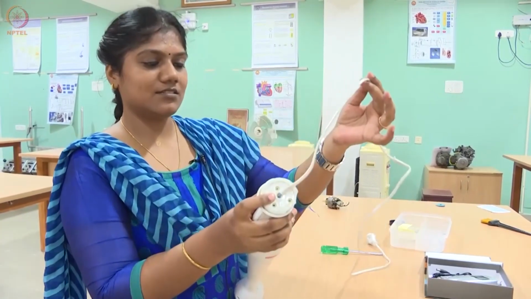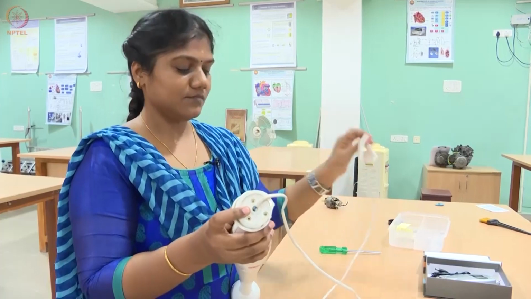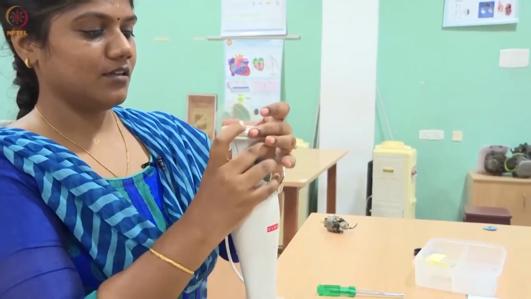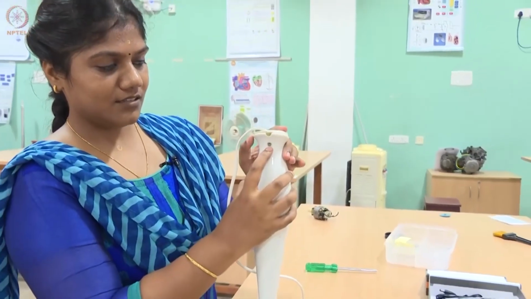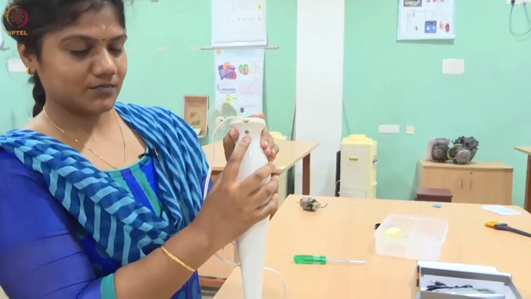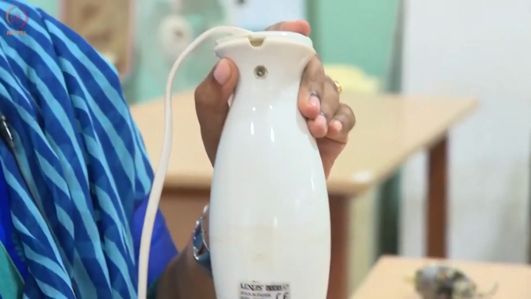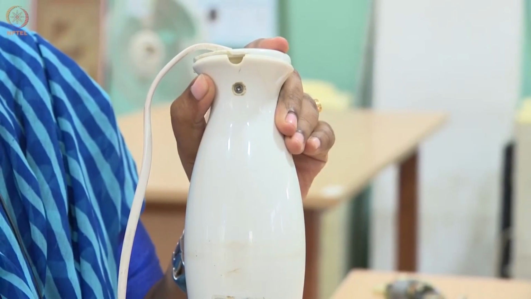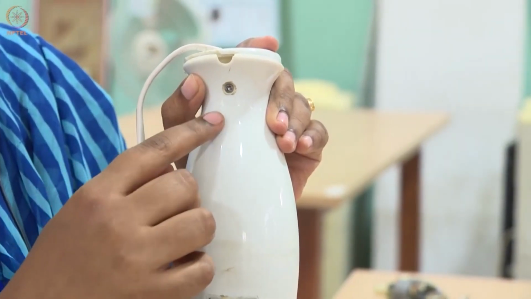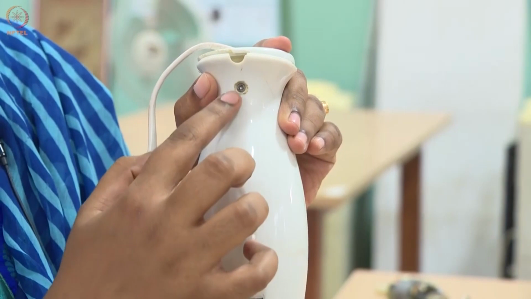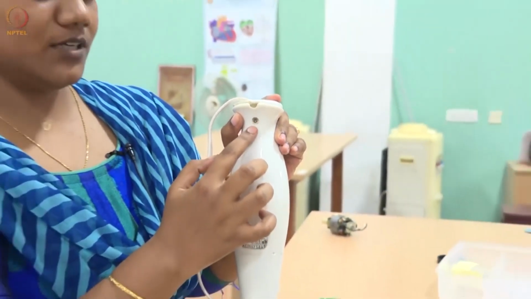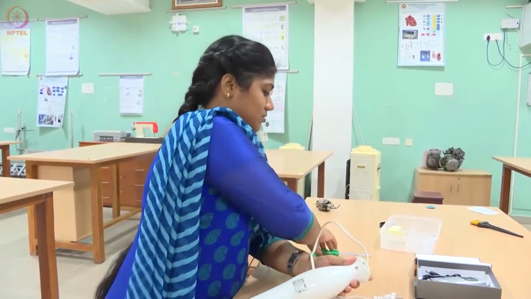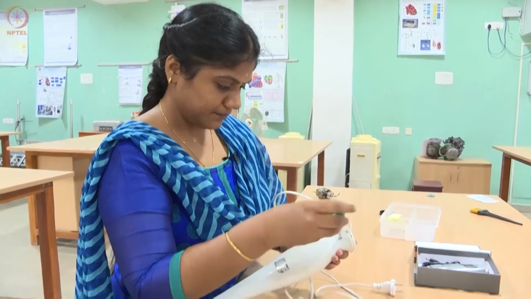We are able to see that this is the power cord. And if you see here, there's a screw. Actually this is not in working condition, but in most handheld blenders, you won't be able to see the screws. For aesthetic purposes, there will be a silicone closing to it so that none of the screws are visible. So let us now unscrew this.